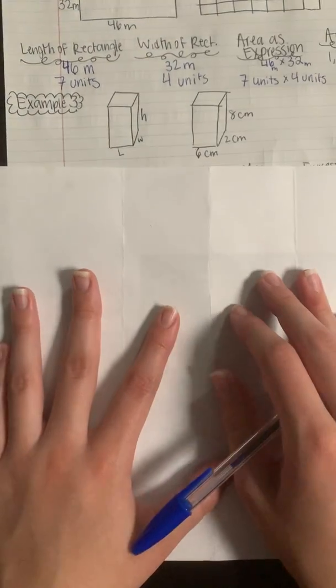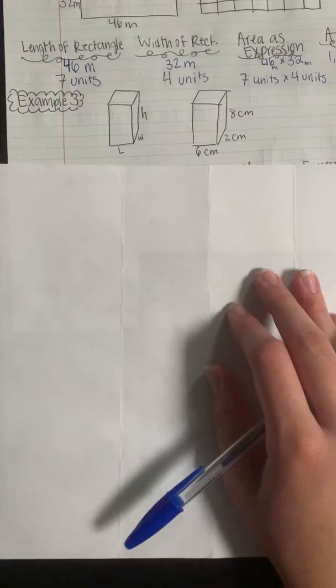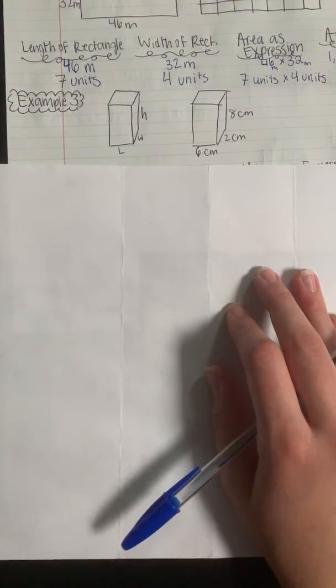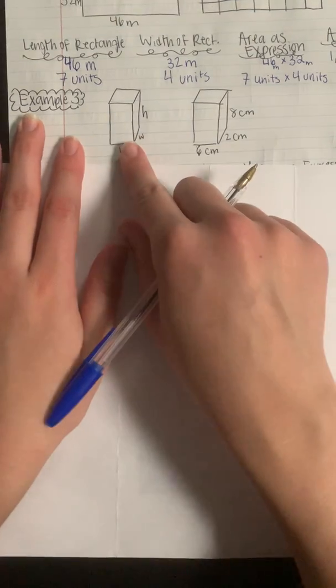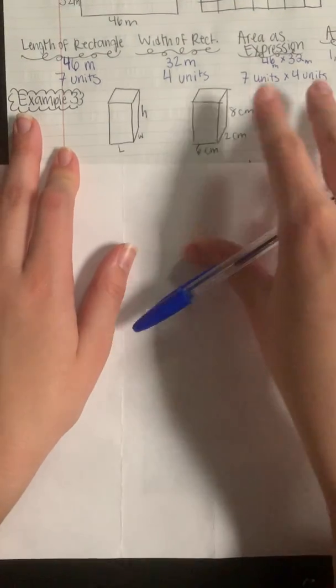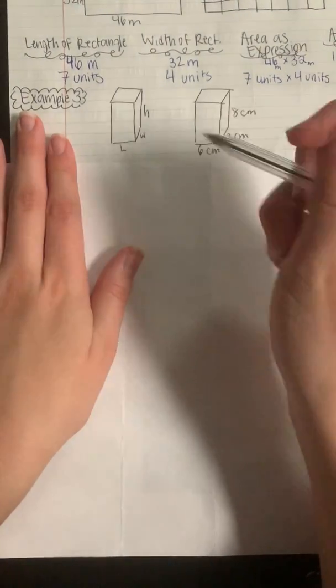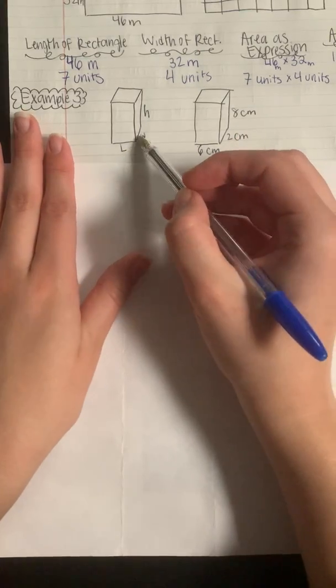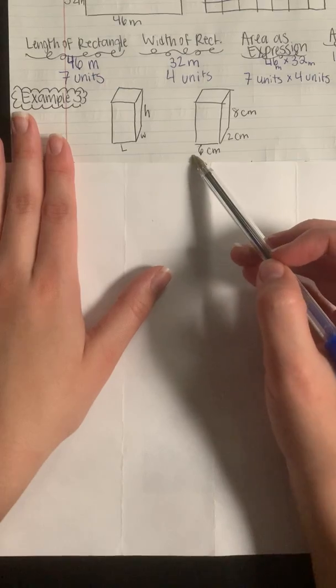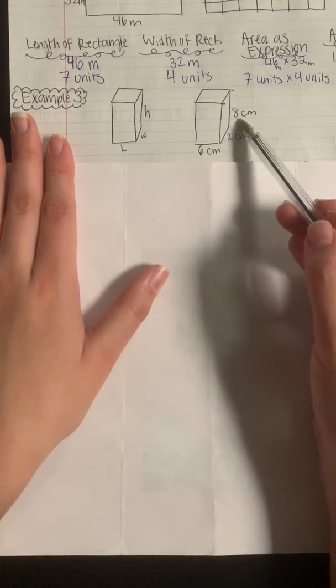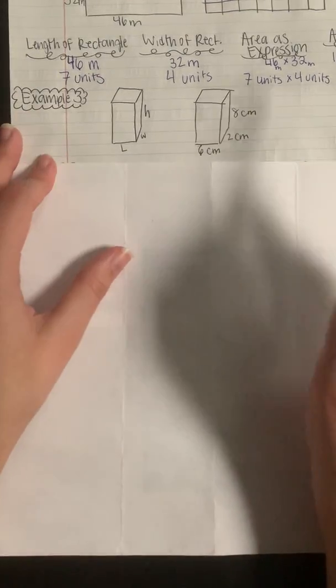And then example 3, we're going to look at volume, just a little sneak peek of volume. So you have to draw 3D rectangular prisms. Here I labeled the length, width, and height with L, W, and H. On this one we have a length of 6, a width of 2, and a height of 8, and centimeters is our unit.